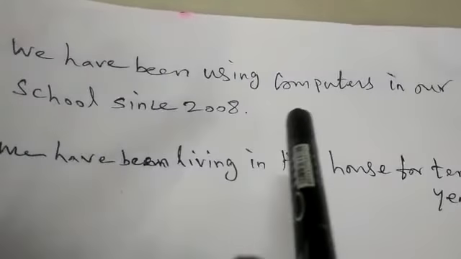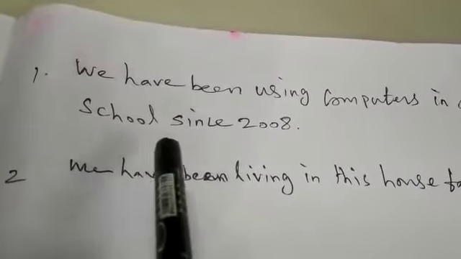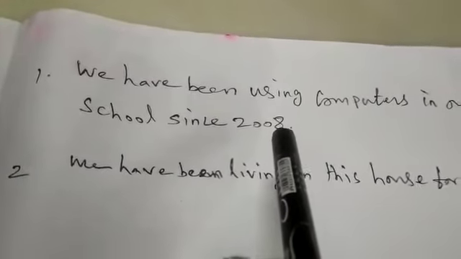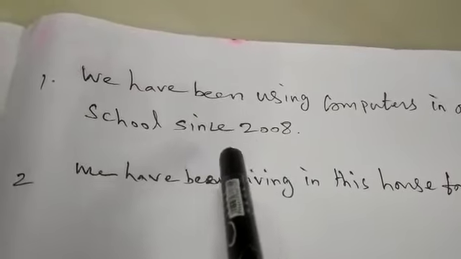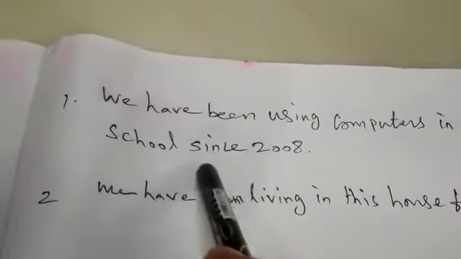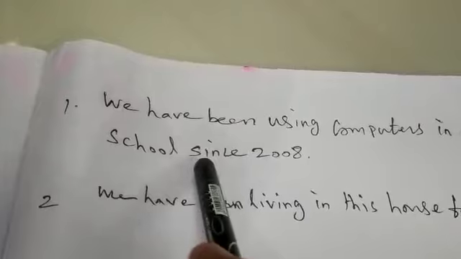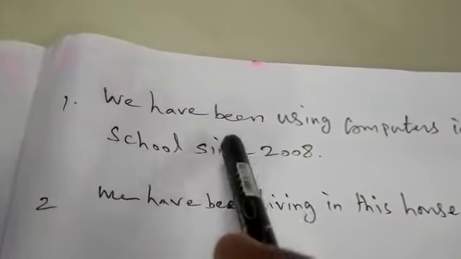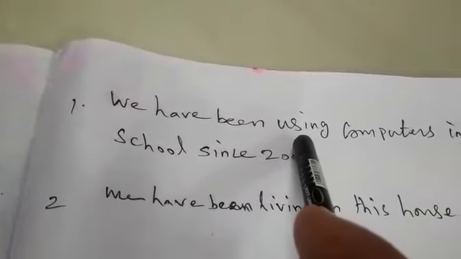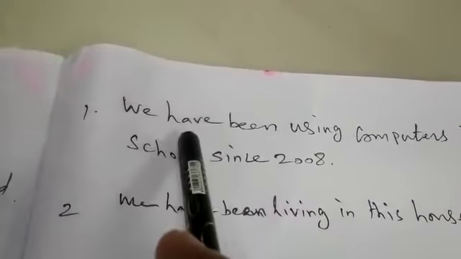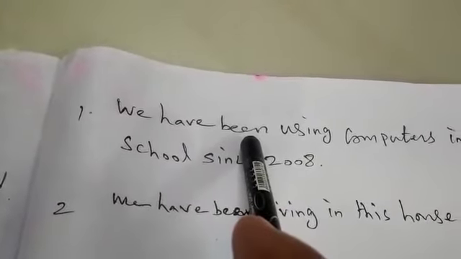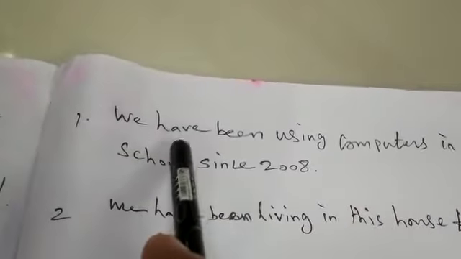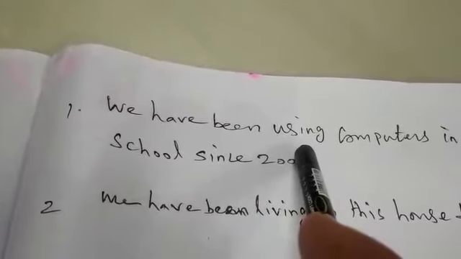We have been using computers in our school since 2008. Since 2008 is a point of time here, so we use since. At the same time, "have been using": have been is present perfect, and been plus using is continuous. So it is present perfect continuous.